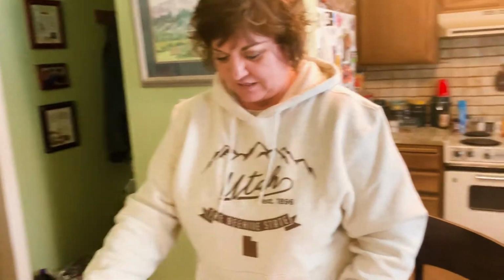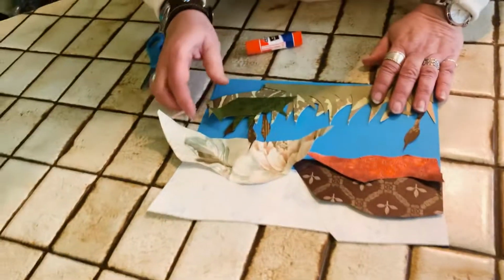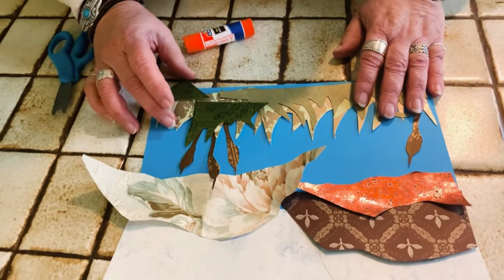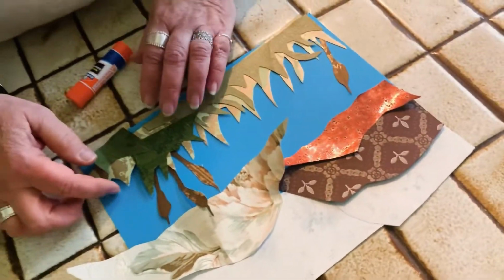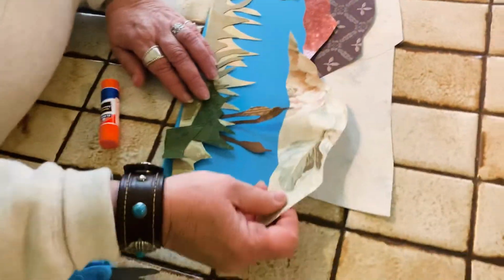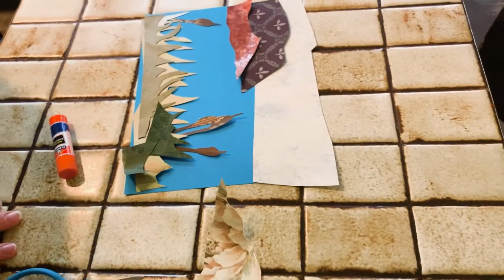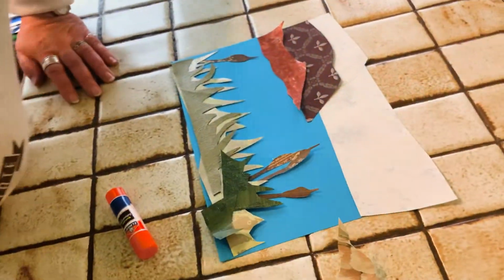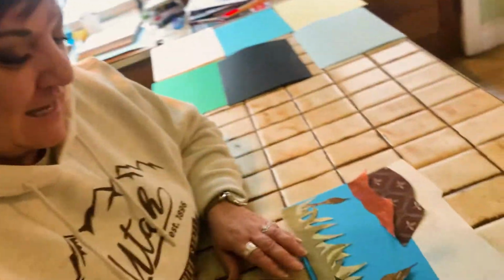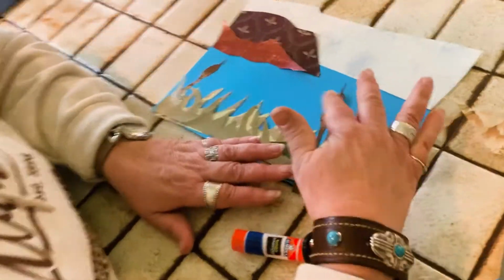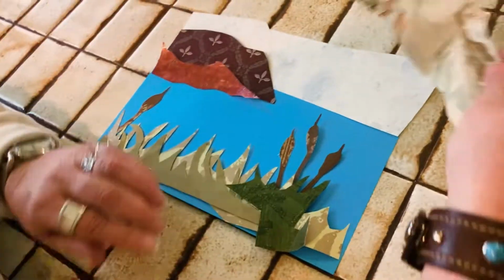and I'm gonna cut out the shapes that I wanna use for my art project. So on this one, I already picked this dark blue piece of paper for my background. And this one's going to be a wetland or a marsh. So I've decided I'm gonna cut out my shapes out of the wallpaper. And once I get them all cut out, then I'm gonna lay them on here before I glue anything down. I always lay everything out.